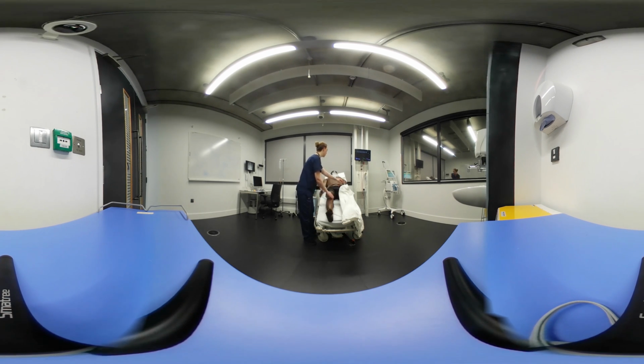I'm sorry, Mr. Butler, we're all done now. I'll just tuck you back in. Obviously, remember the patient's dignity at all times. There you go. Is that better? Yeah, thank you. So our simulated patients also have a respiration rate, so you can take that. You can see the chest is rising and falling, and again, that can be changed. And you will be able to see that he's blinking.